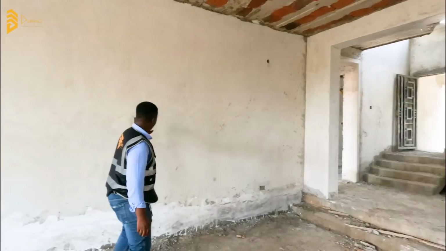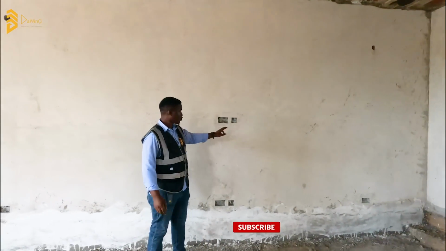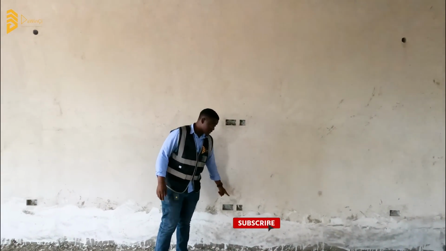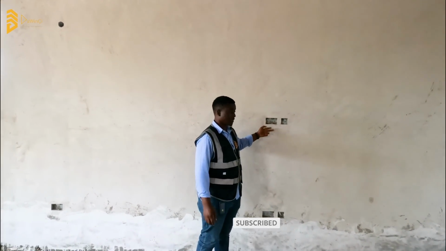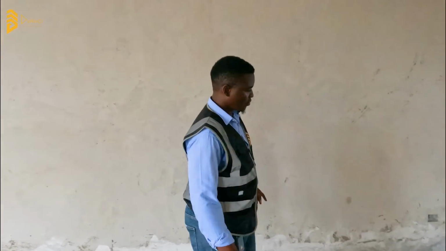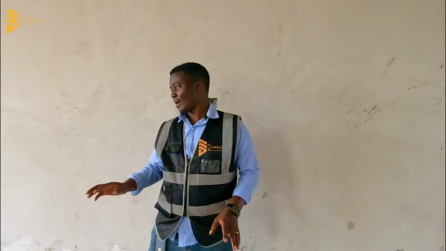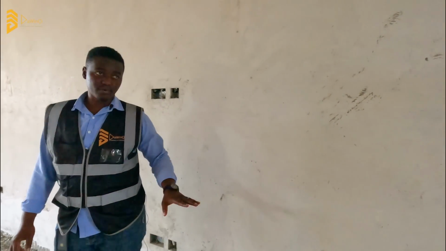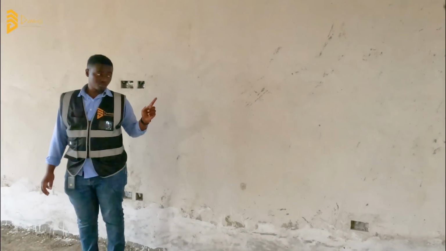So you can see we have a provision for that here. And we also do have a provision for the same here, just in case you might not put your TV at this very height, okay? But we have provisions for those here. Also, you can see that we always do our best to provide for enough sockets as possible in the living room. Even for bedrooms, we are actually going to show you.